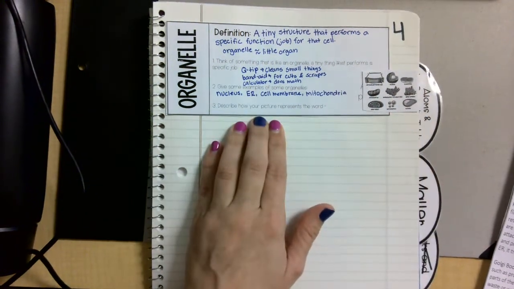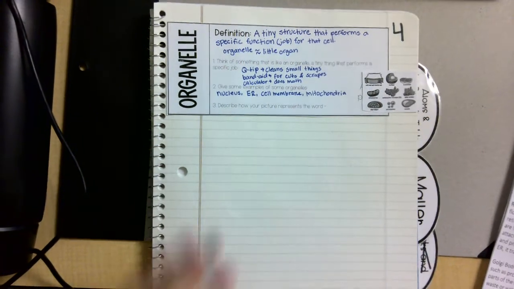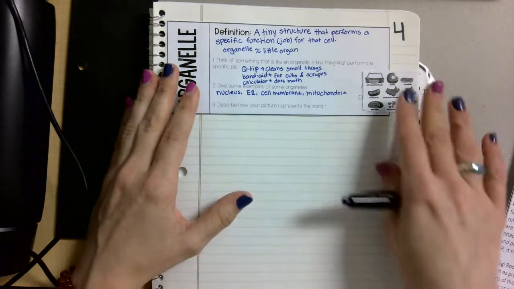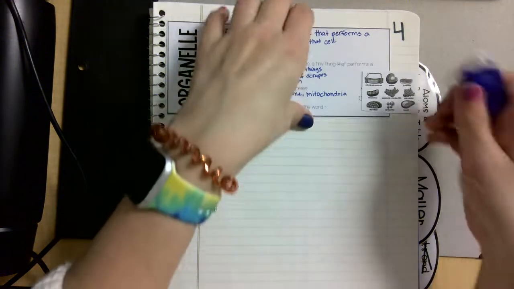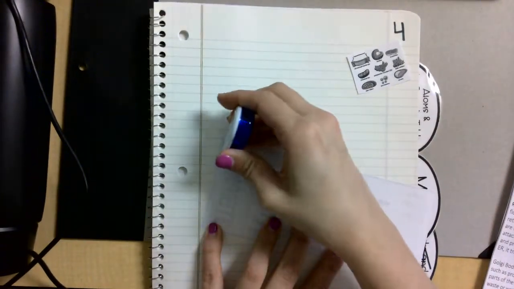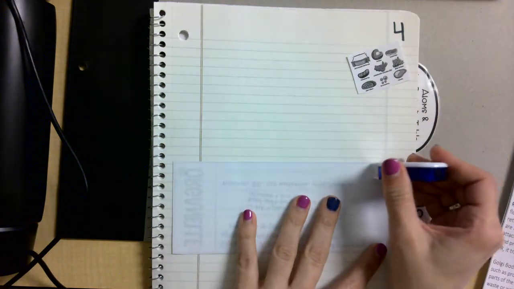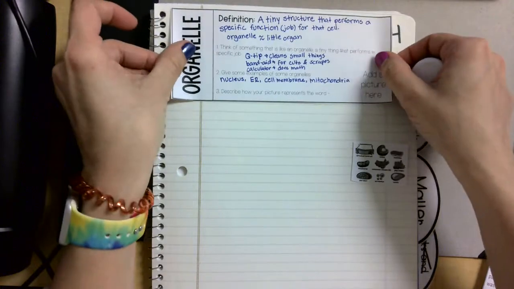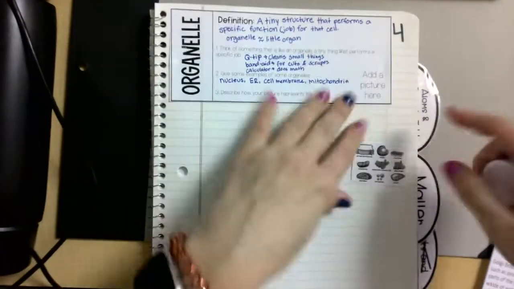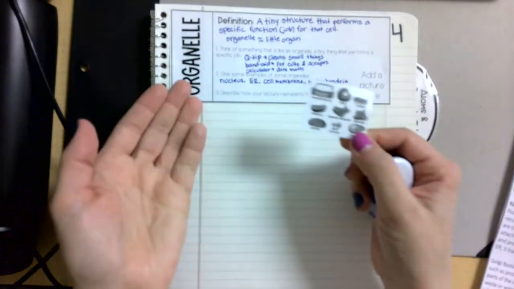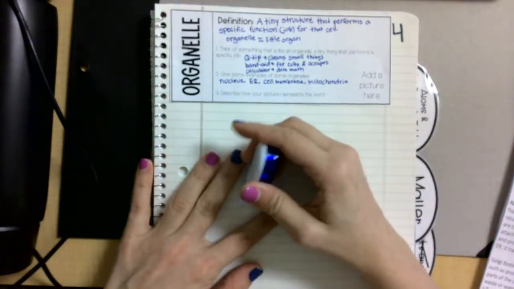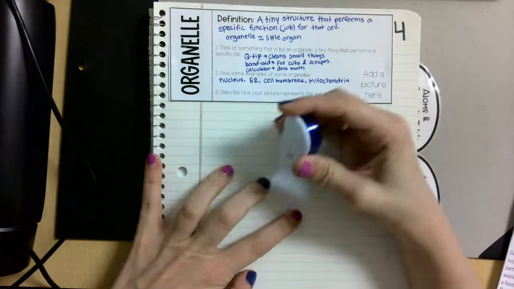Remember to answer question number 3. This time, if I come around and I see you haven't answered question number 3, I'm going to put a big red X on your piece of paper, which everyone loves big red X's. So go ahead and get that glued in all the way at the top of the page. Like so. And make sure that you put in that picture. So that picture is just a picture of 9 different organelles. So how does 9 different organelles represent the word organelle? I don't know, but that shouldn't be that hard to figure out.